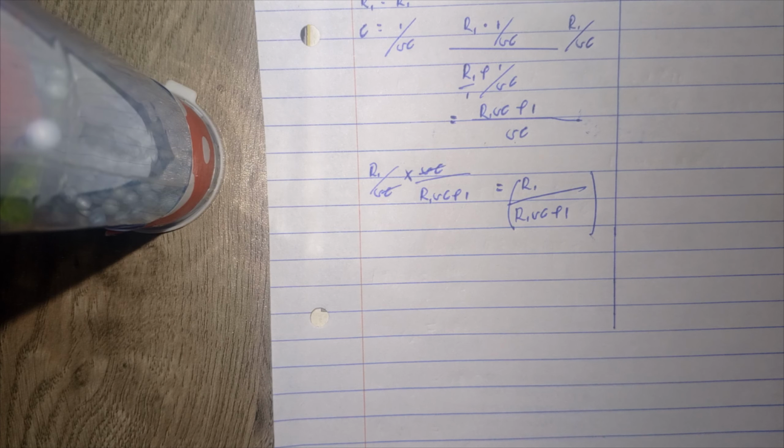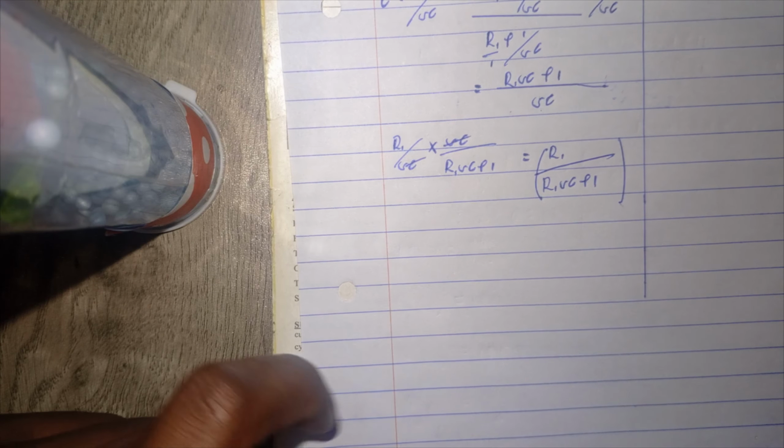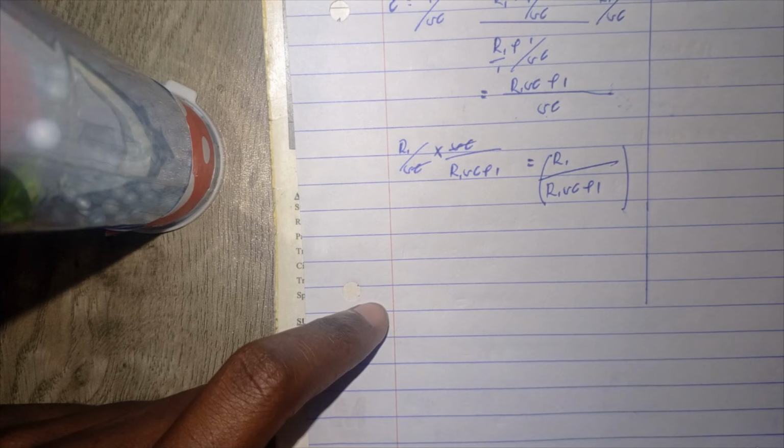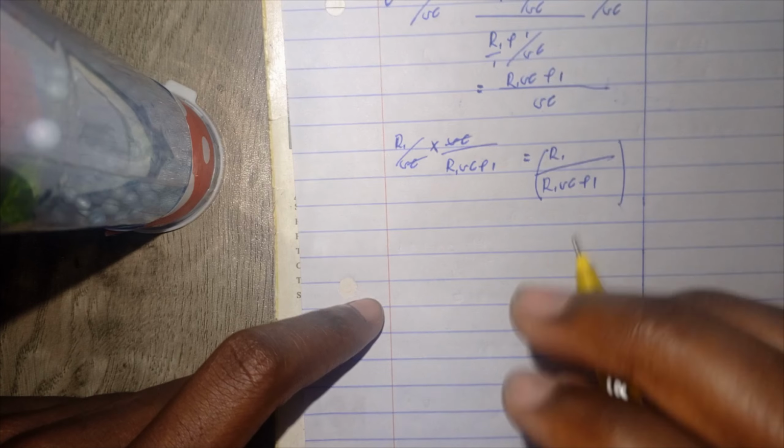So to find the transfer function here, let's use the voltage divider rule for our case. The voltage divider rule basically says, you can just go check on that, but to be quick let me just go through it.